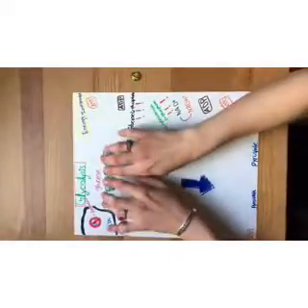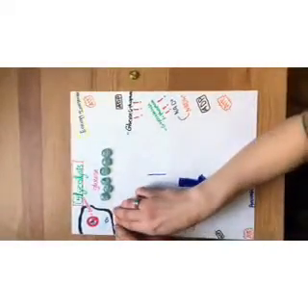Glucose is energized using ATP. Glucose is a 6-carbon molecule, and right here we have our ATP. Here we're going to explain how glycolysis works. We are in the energy investment phase. The glucose is energized by using the ATP.